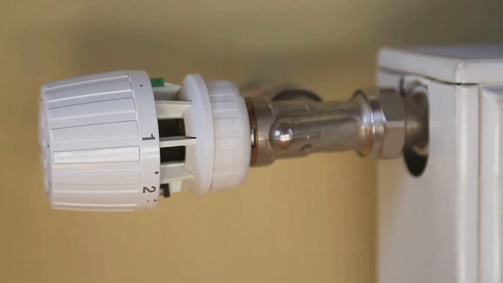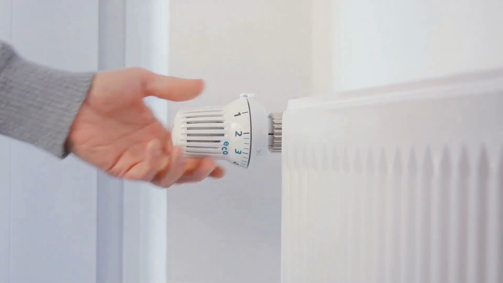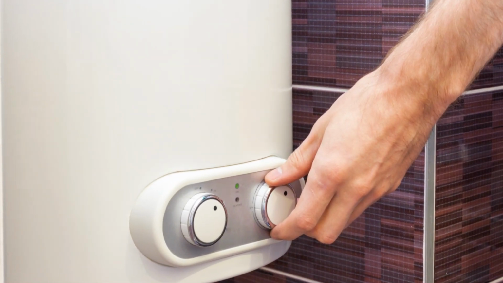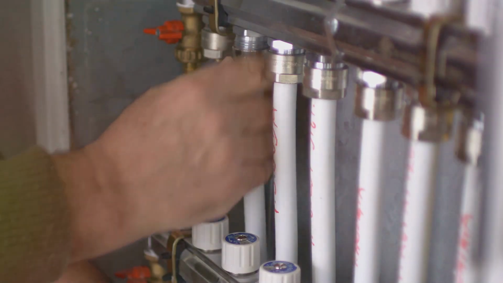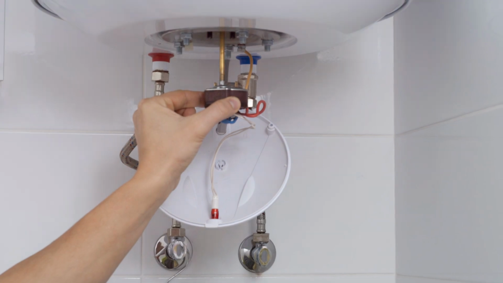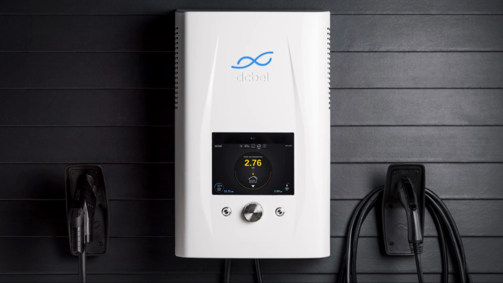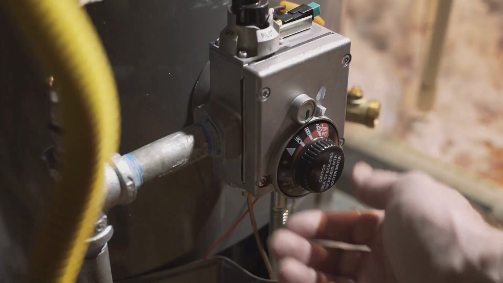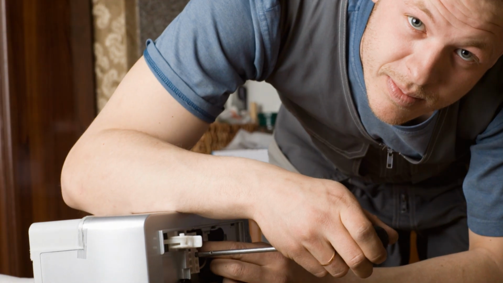Next up are faulty thermostats. The thermostat controls the temperature of the water in the tank. If it's malfunctioning, you might get water that's too hot, too cold, or fluctuating temperatures. Check the thermostat settings and make sure they're appropriate. If the problem persists, the thermostat might need to be replaced. Replacing a thermostat involves turning off the power, removing the access panel, disconnecting the old thermostat, and installing the new one. Again, this can be a bit tricky and might require professional help.